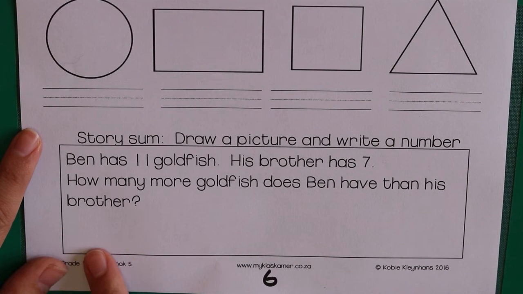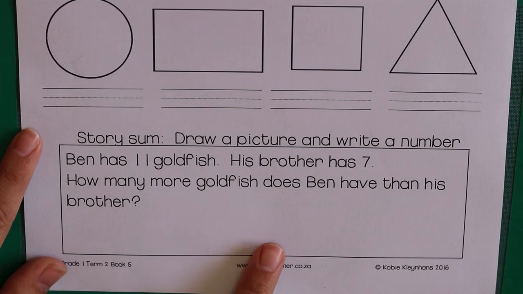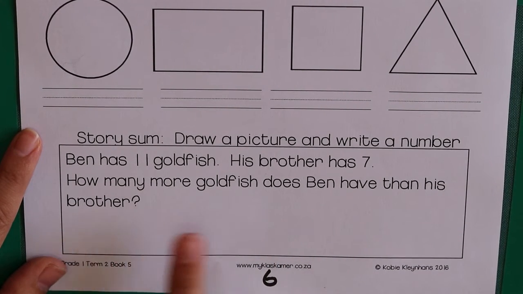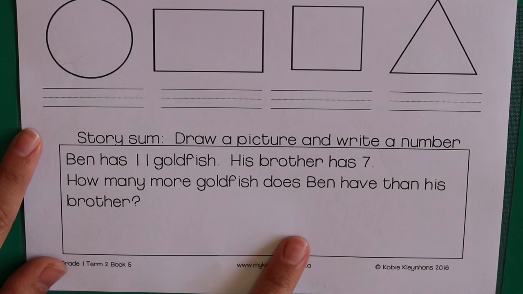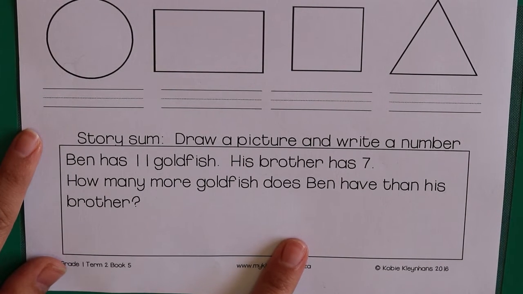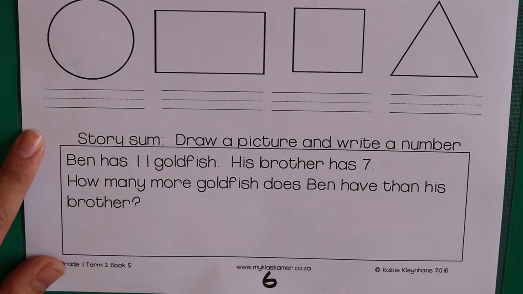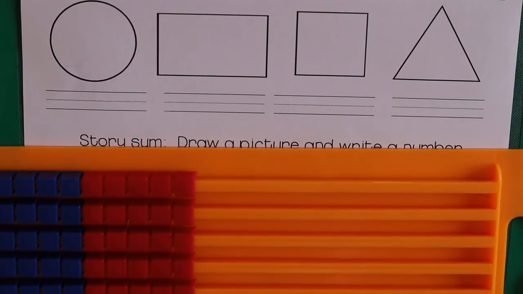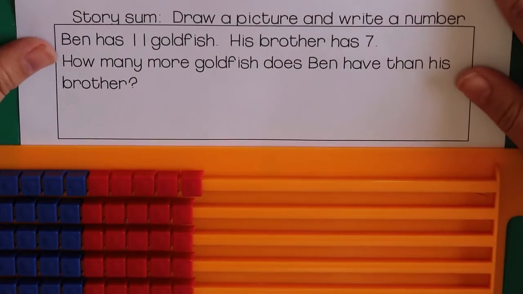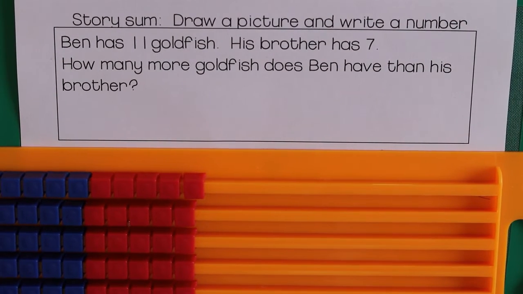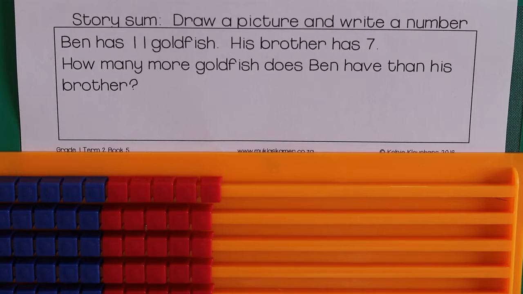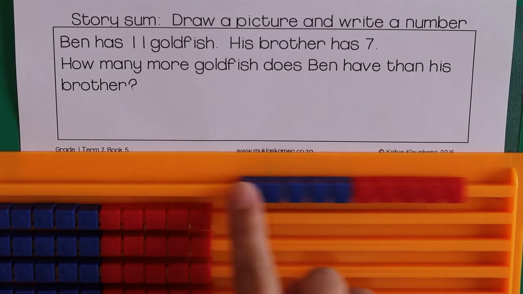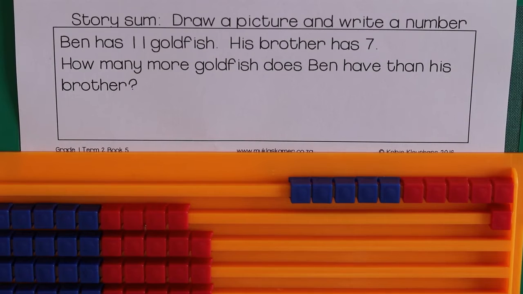So I would draw the 11 goldfish and I would draw the 7 goldfish. So I draw Ben's 11 and his brother's 7. Then they want to know how many extra does he have. So we could use an abacus for this, or you could use your picture once you've drawn your picture. Okay. So Ben had 11. So I'm going to count over 11. We know that one line is 10 and that's 11. And we know that his brother only had 7.